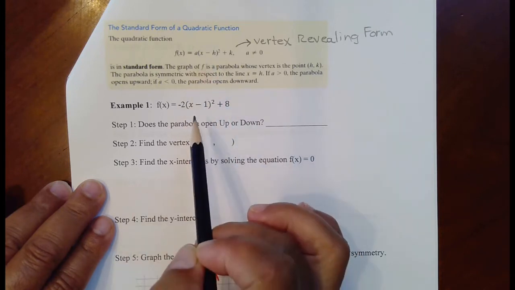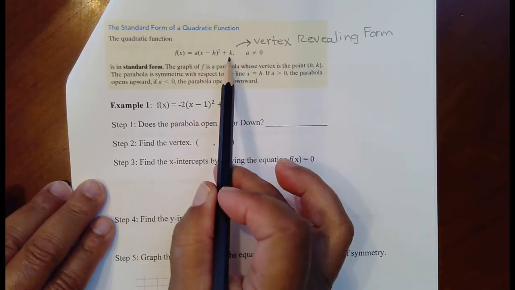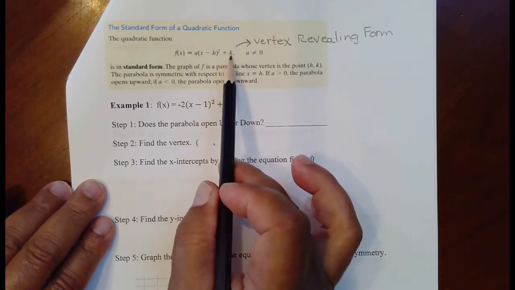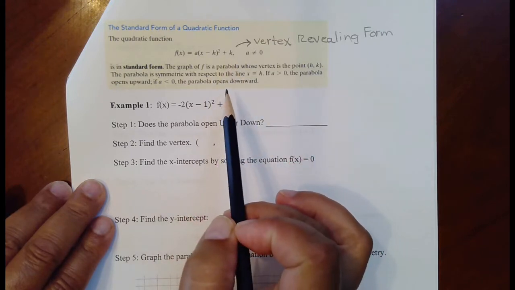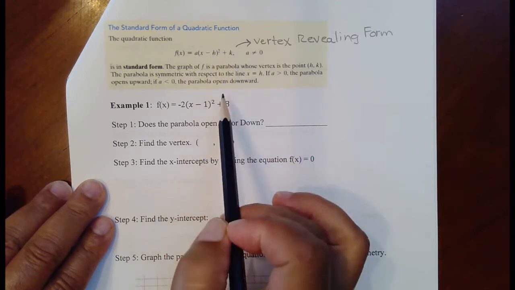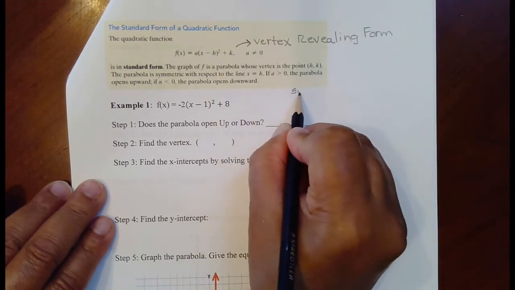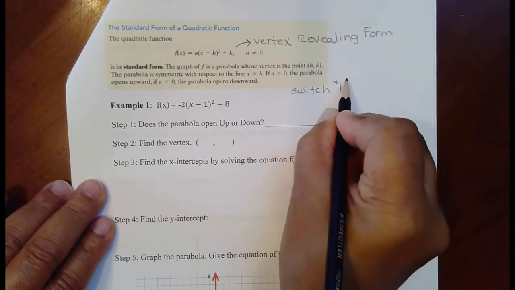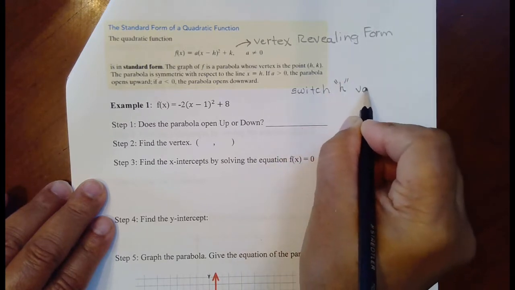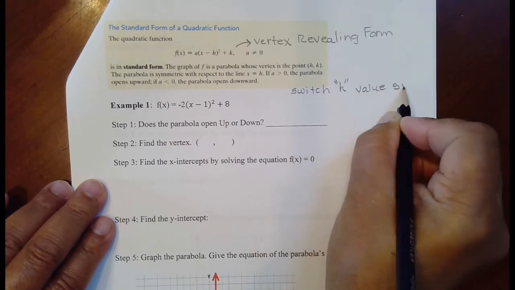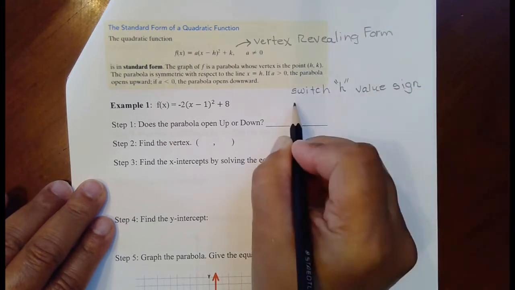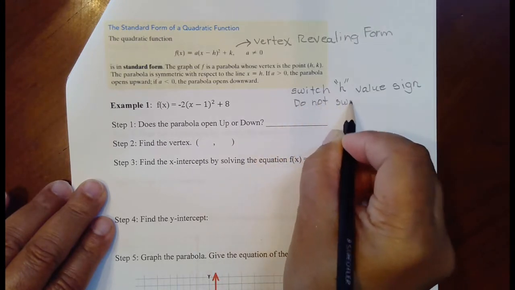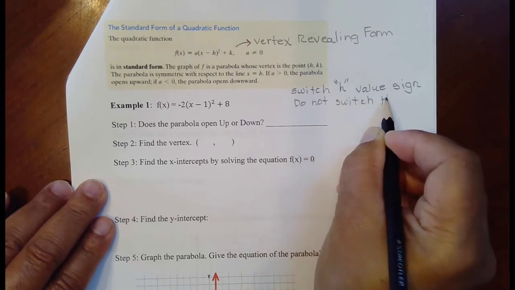However, the K value has a plus sign in front of it, which means you will use it as is. The way you're seeing it here is what it is actually equal to. So switch your H value, do not switch your K value. Okay, switch that sign on the H value. Do not switch the K value. Okay, don't switch that sign.